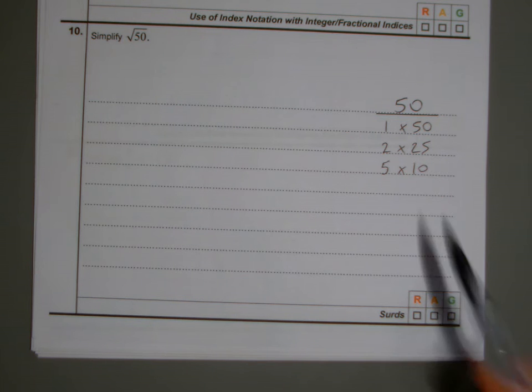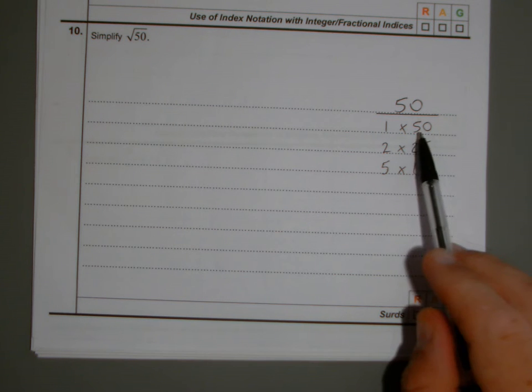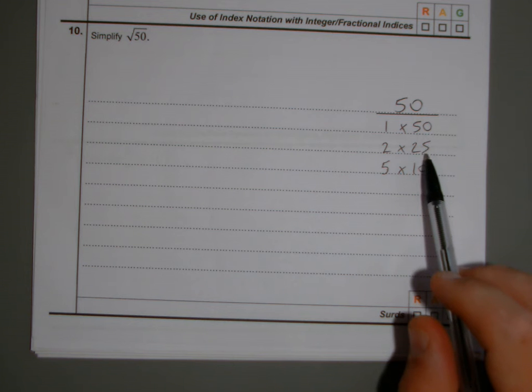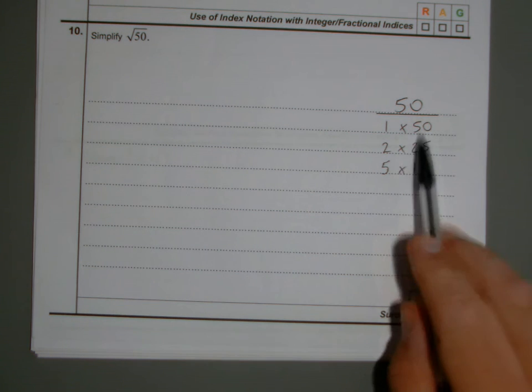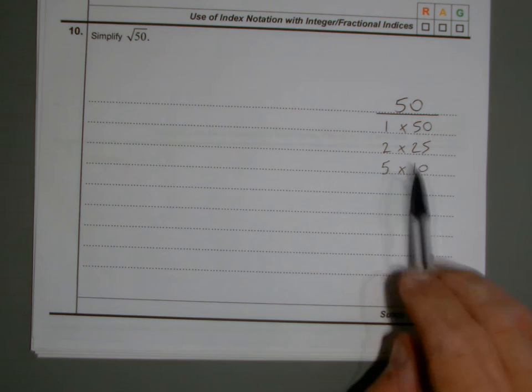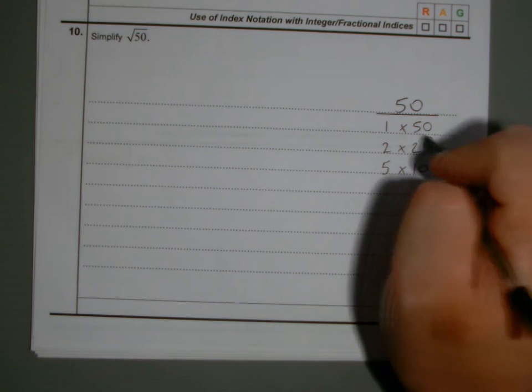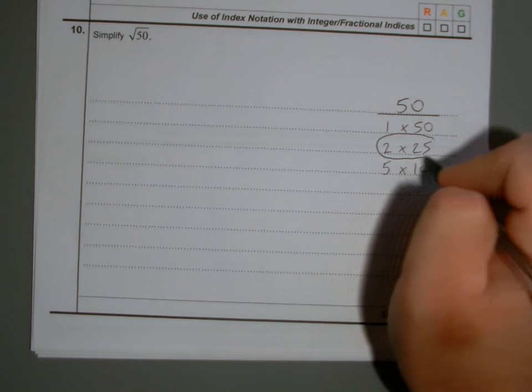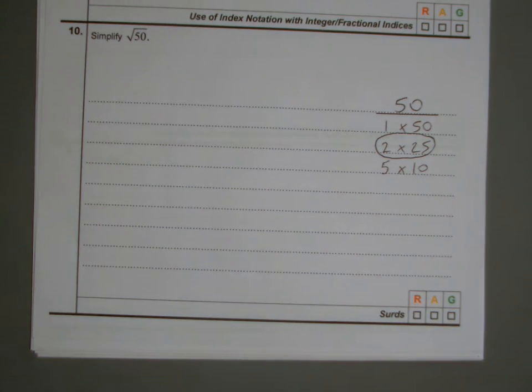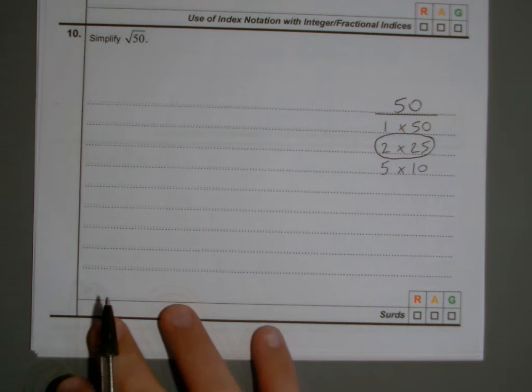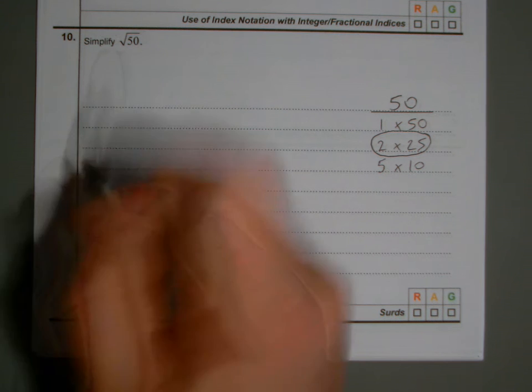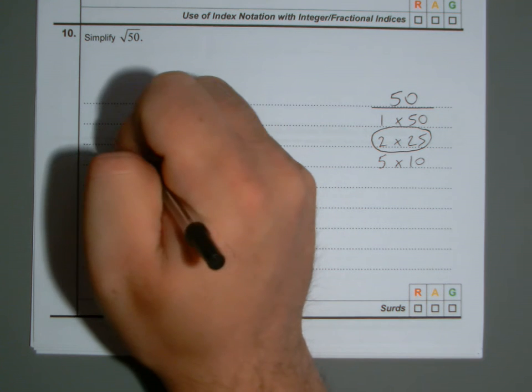Now, what I need to do here is choose a pair where one of these values happens to be a square number. So clearly that won't work there. This won't work, but this will work. This pair here will work, because of course 25 is a square number. So what I'm going to do then is go back to this here.